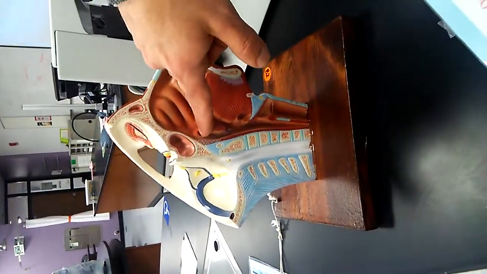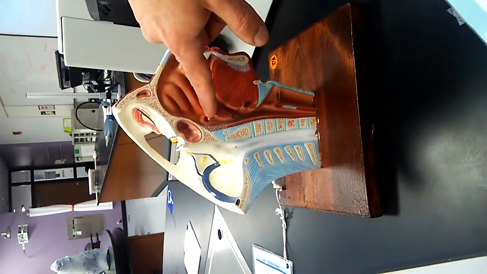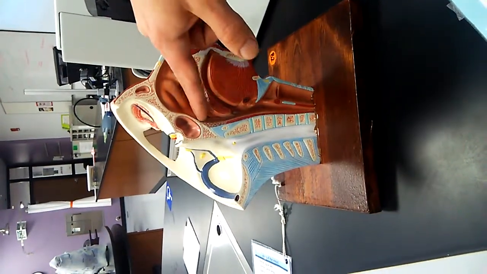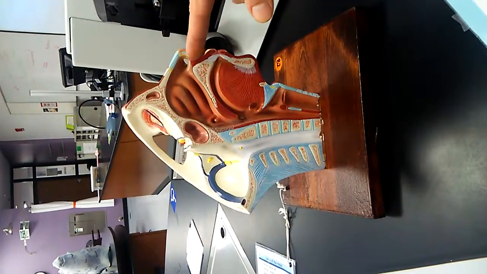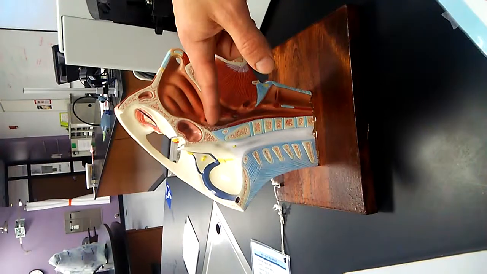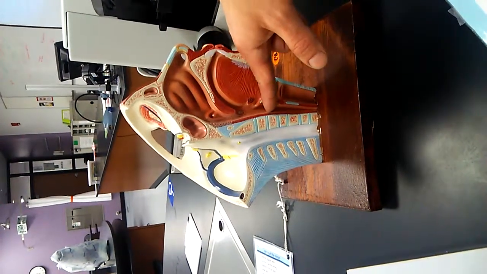As we come down, there's our opening to our middle ear to equalize the pressure for us. We have some little tonsils for our immune system, and some more little tonsils back there for the immune system. Anyway, as we breathe in through the nasal passageway, we come to the nasopharynx, the oropharynx, and the laryngopharynx.